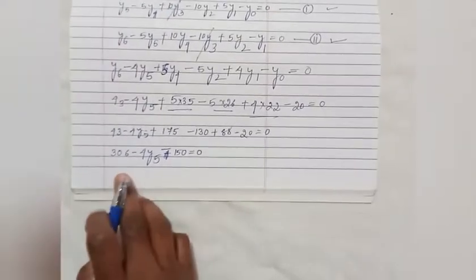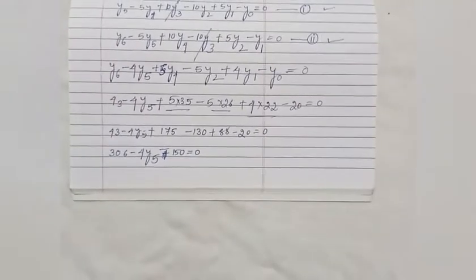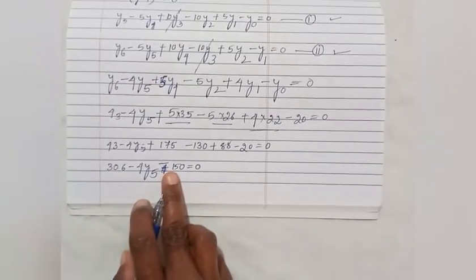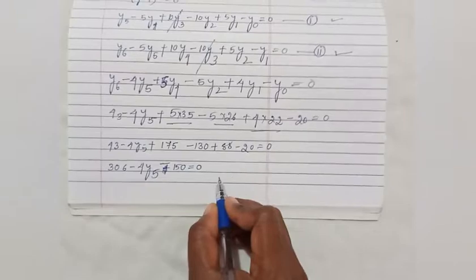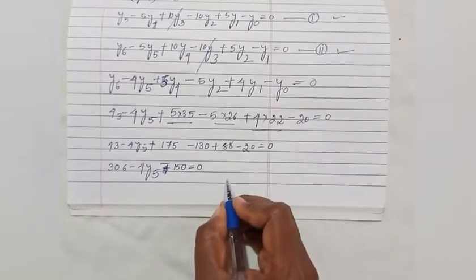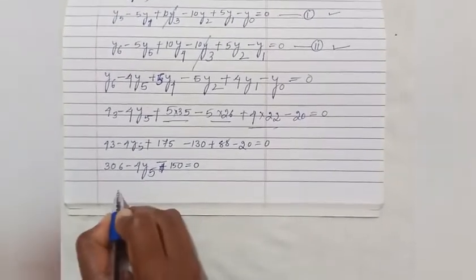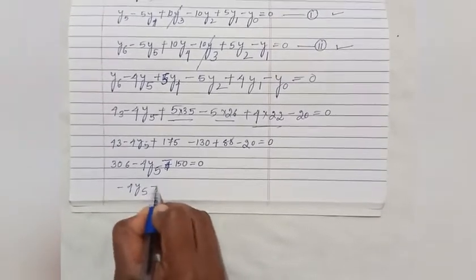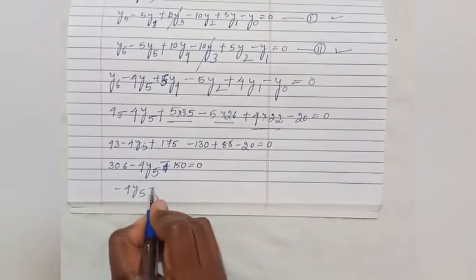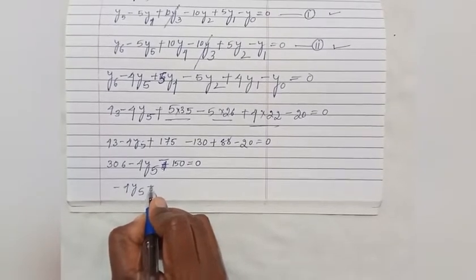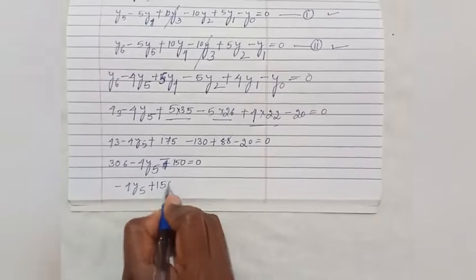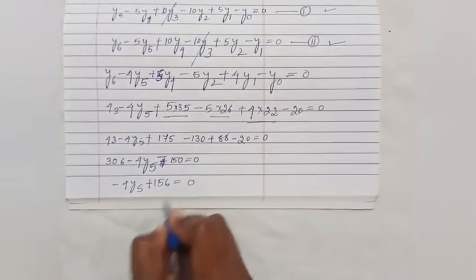Now what we have to do here, you have to write this one. 306 minus 150 will get here how much, like 156. You have to write here minus 4y5 plus 156 is equal to 0.